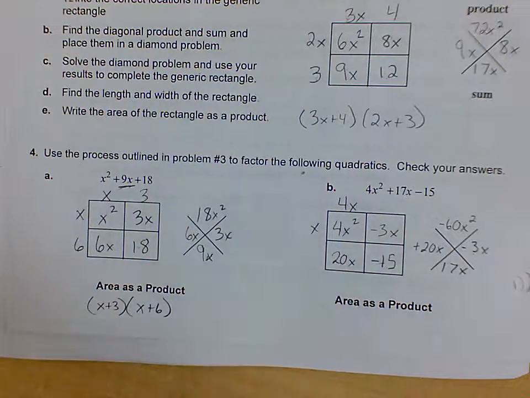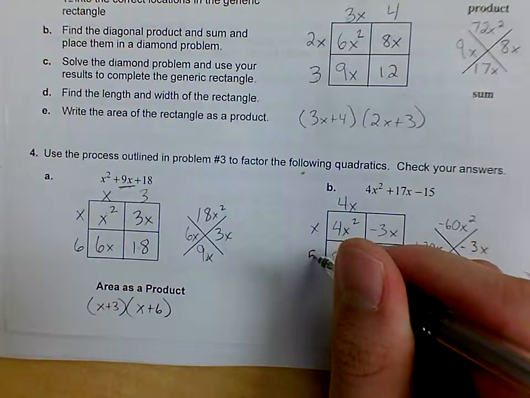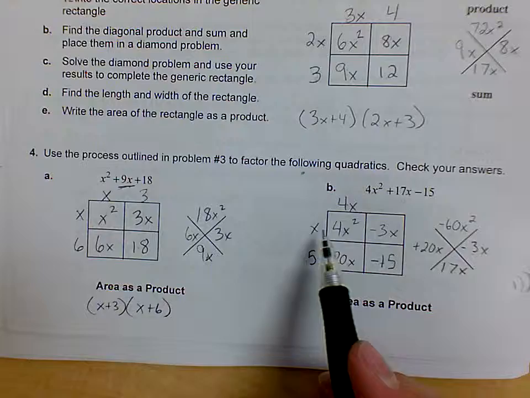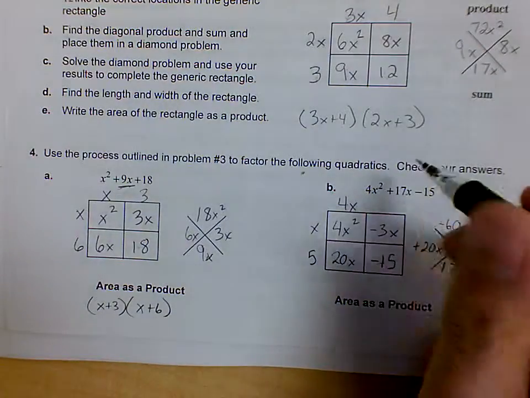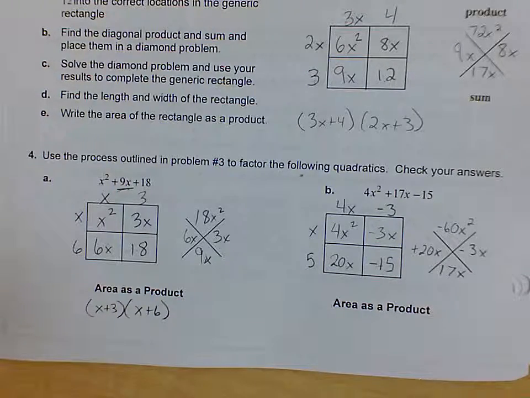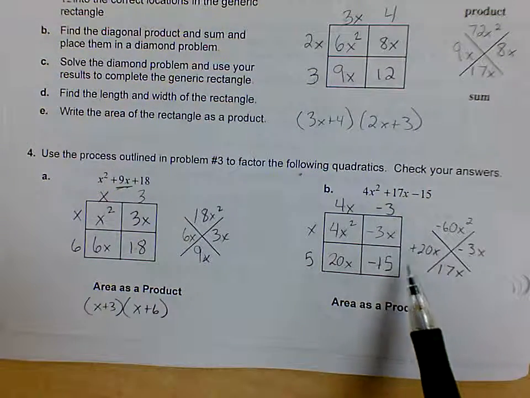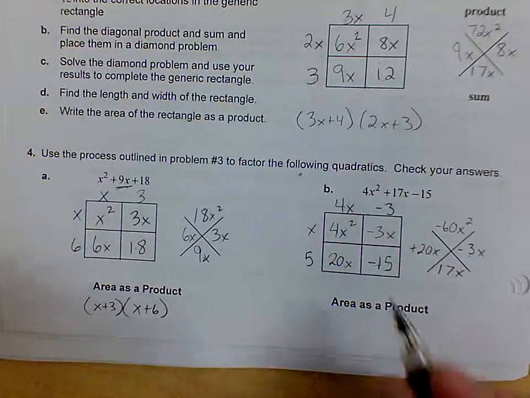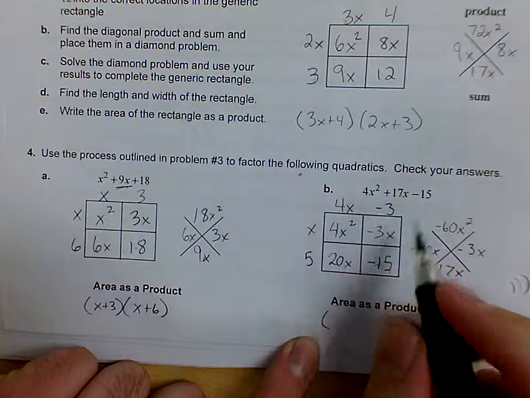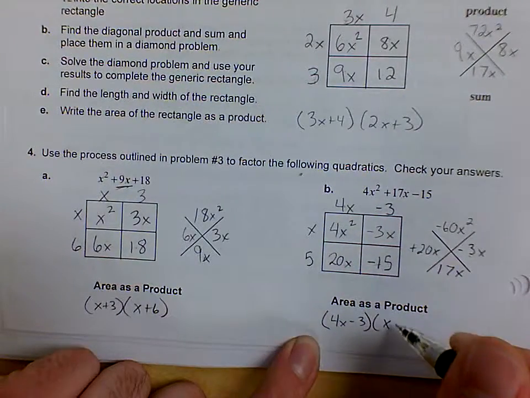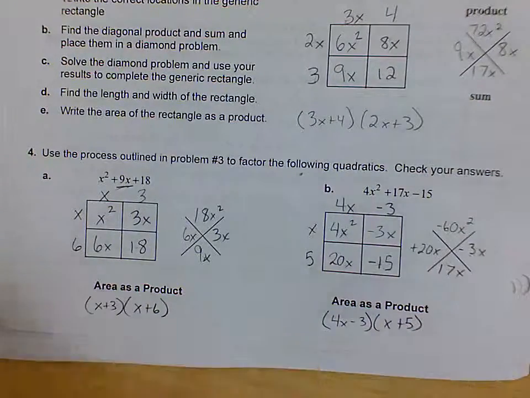4x times what number gives me 20x? That's going to be 5. So 4 times 5 is 20. And then we've got the x. x times what number equals negative 3x? Negative 3. And then finally, just our check to make sure we did it correct. 5 times negative 3 is negative 15. So we are good to go and write down my answer. It's going to be 4x minus 3 times x plus 5. All right, there we go.